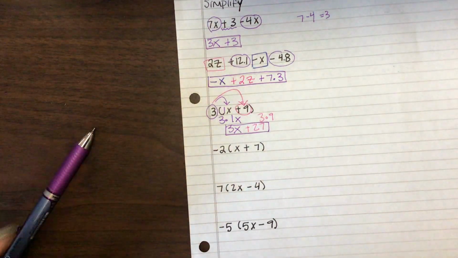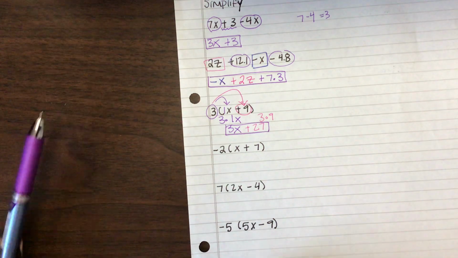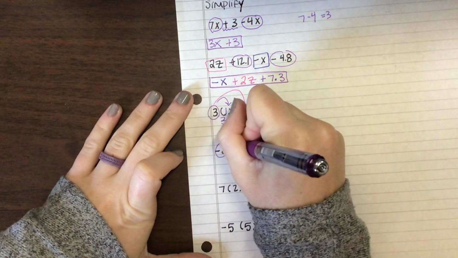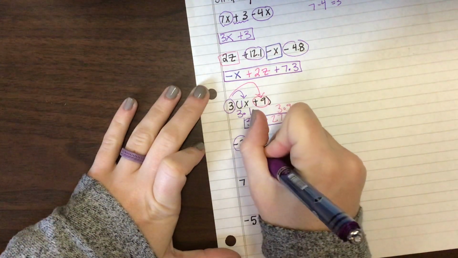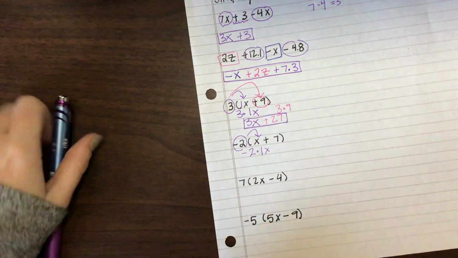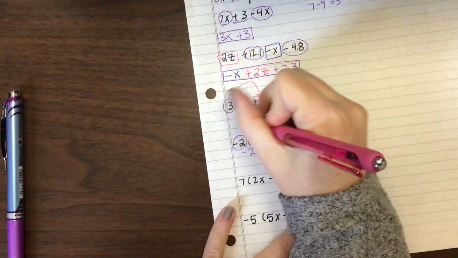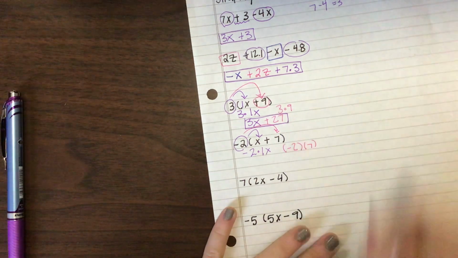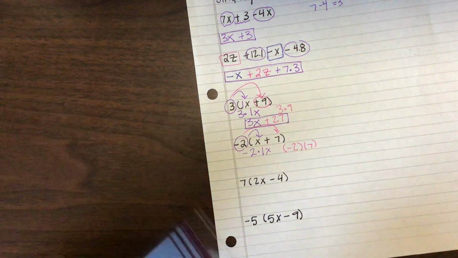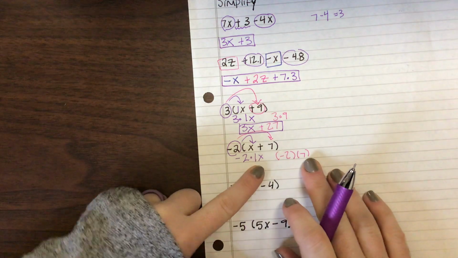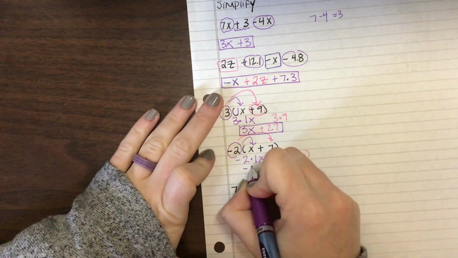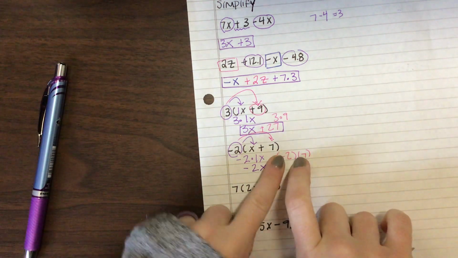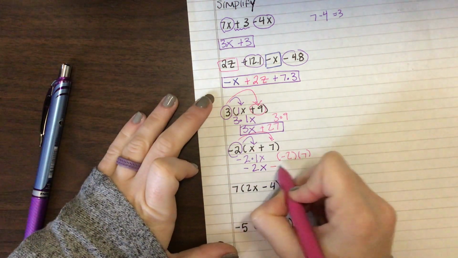Even with a negative, you can still distribute. So I'm going to take my number on the outside times the first term, negative 2 times 1x, and the number on the outside times the second term, negative 2 times 7. Negative 2 times 1 is negative 2, so we have a negative 2x. Negative 2 times 7 is negative 14, so I can write that as minus 14.